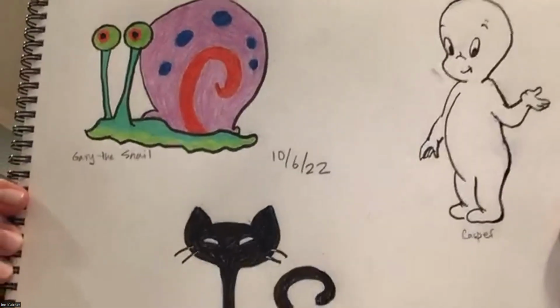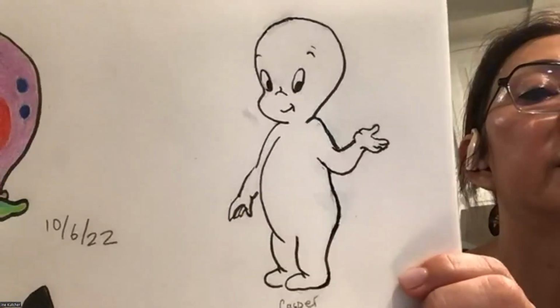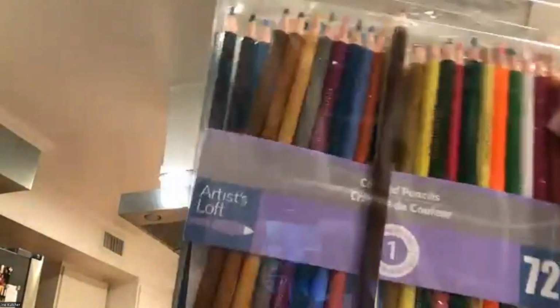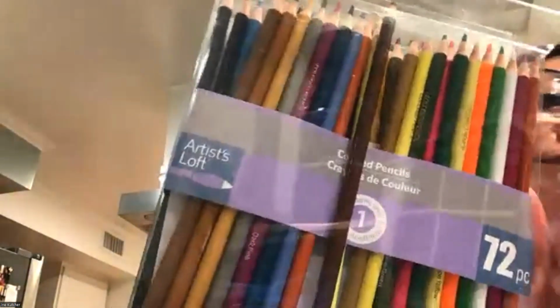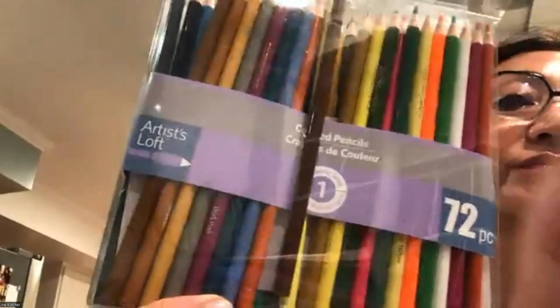Your chat. You went bold with them. Really nice. Really bold. Very nice. Look at those eyes. And what are you using? Just artist law. Oh, yeah, there you go. Artist law. Really? Colored pencils. Wow. Nice.